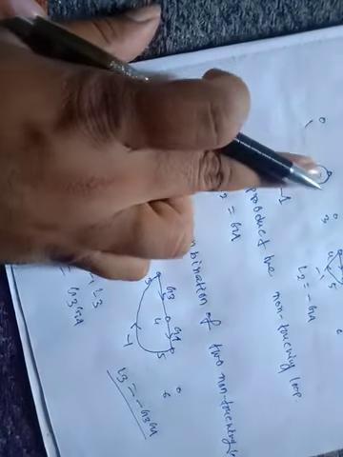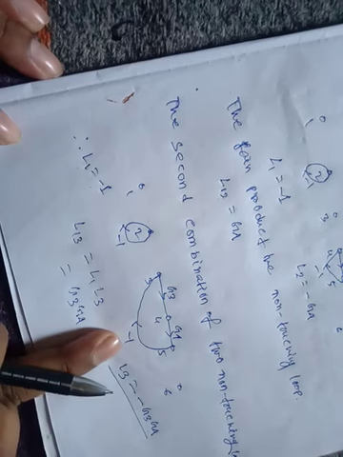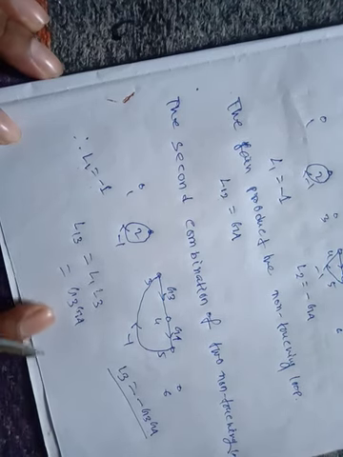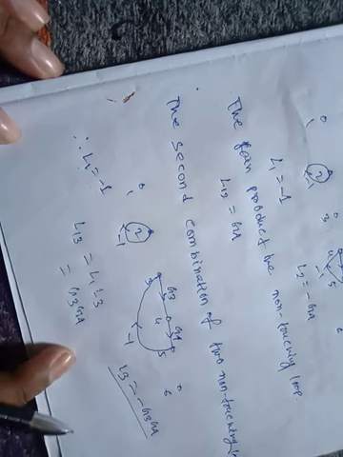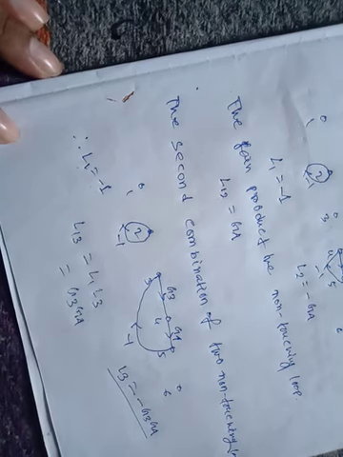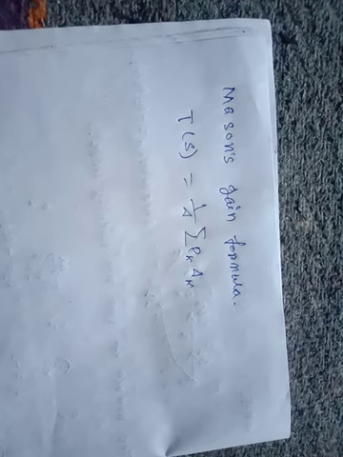This is the Mason gain formula we discussed in the previous class.